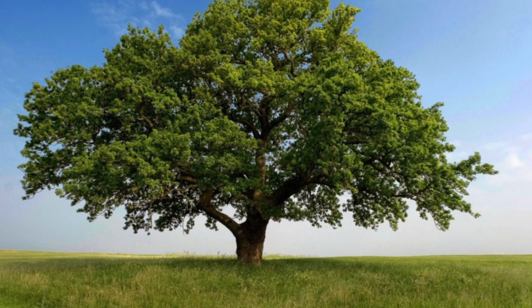A tree cannot get up and walk around, but it does reproduce and have basic needs. A tree is living. Remember, all living things can reproduce and have basic needs.